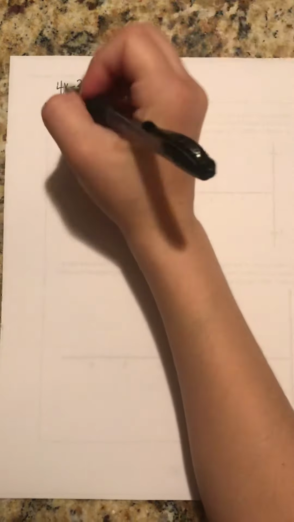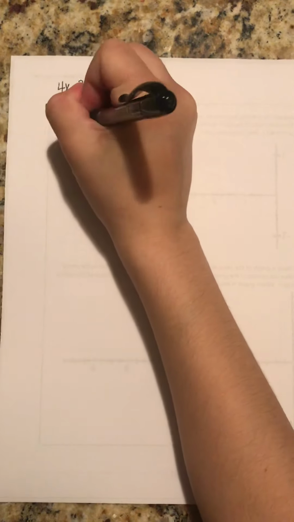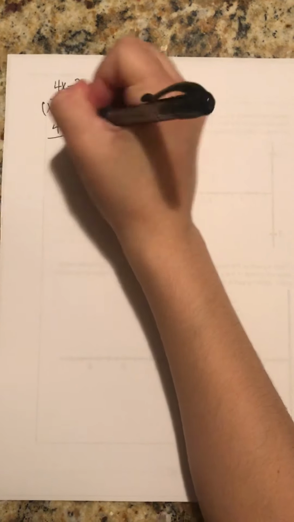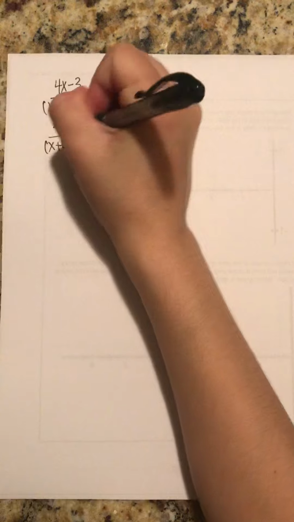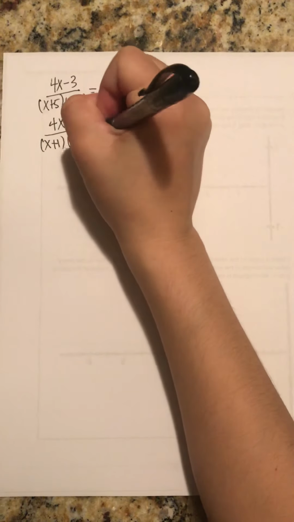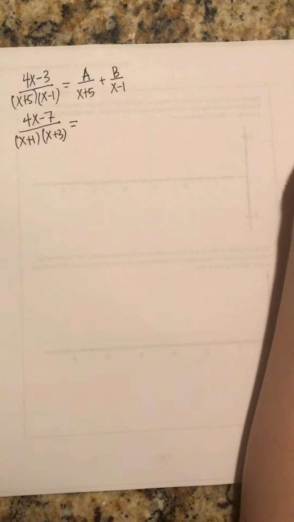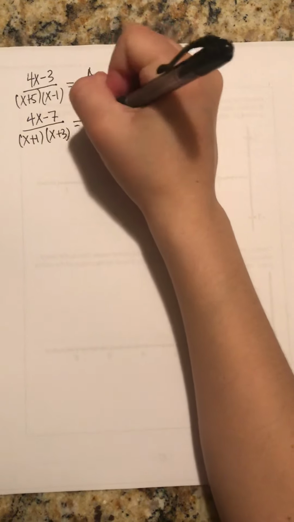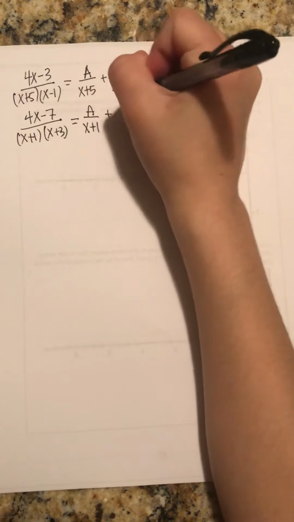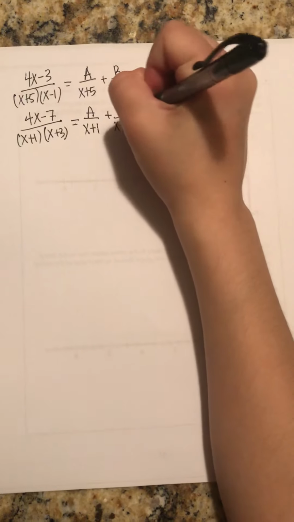Let's do one more example like this. What if I give you (4x - 7) over (x + 1)(x + 3)? Well, in that case, we would just write A over (x + 1) plus B over (x + 3).